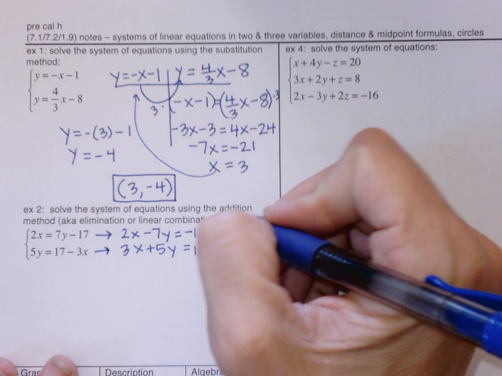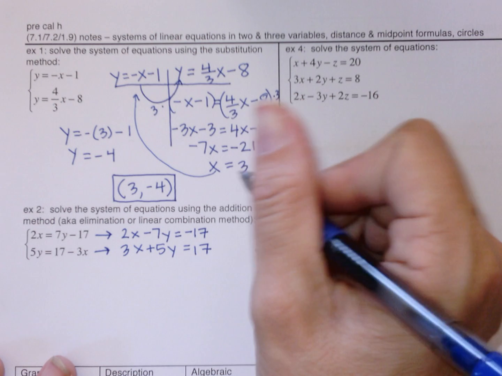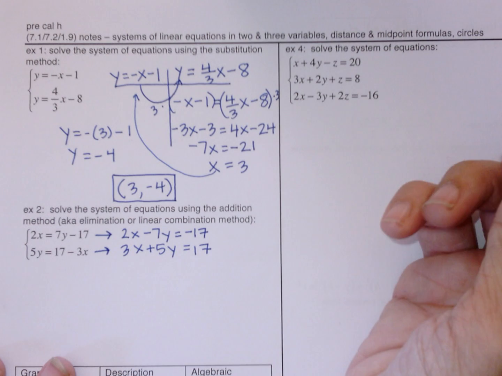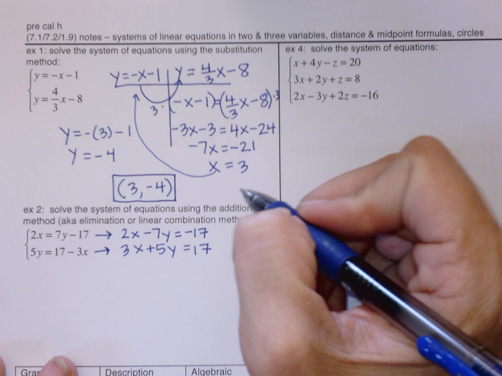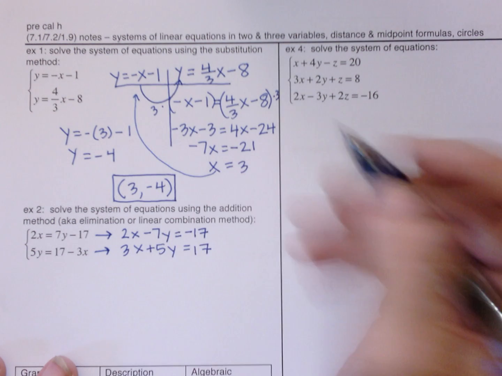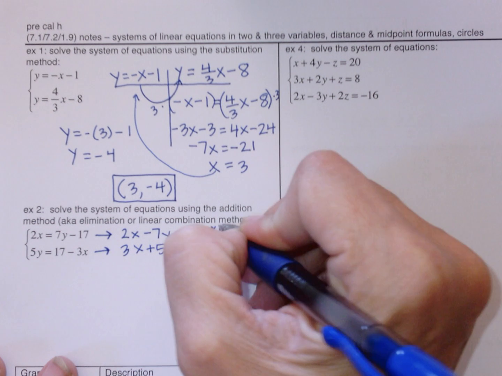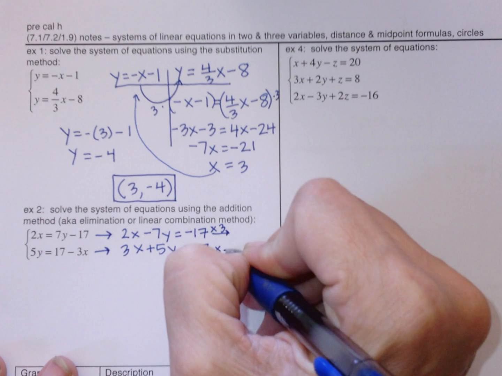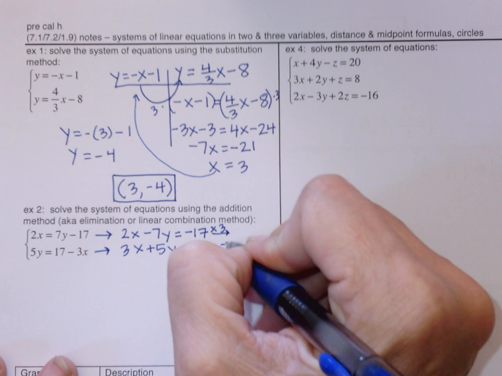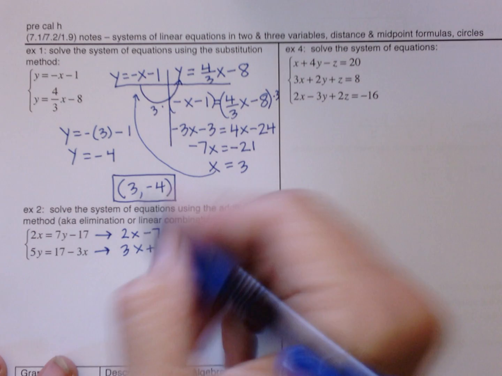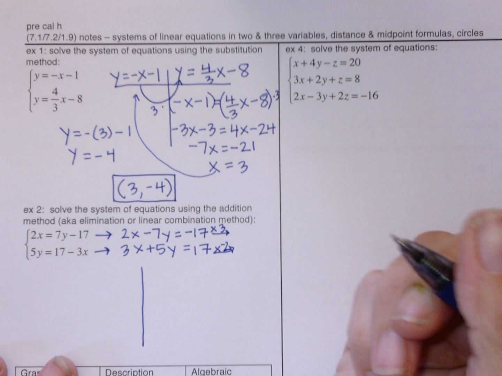So what I'm going to do first, let's see. I'll eliminate the x's first. The first thing I'm going to do is take this and multiply it by 3. I'm going to take this one and multiply it by negative 2. I'm just going to draw a line because we're going to be doing something in a second.